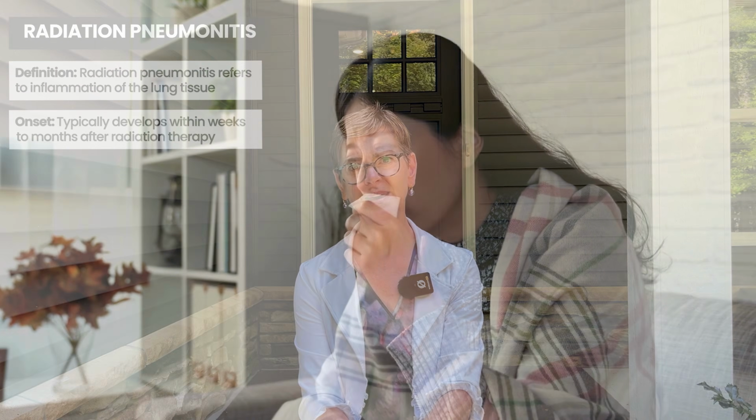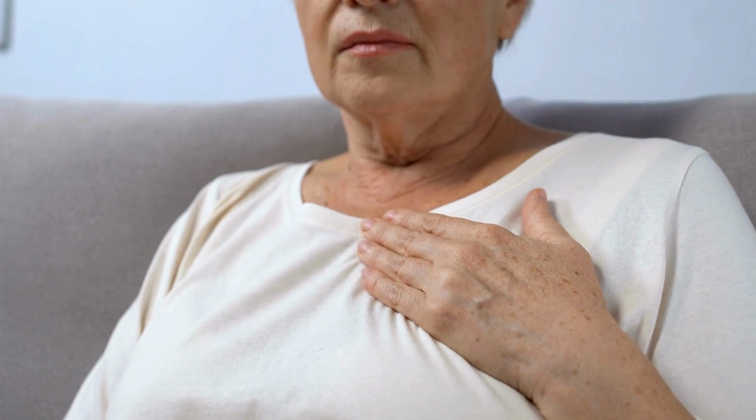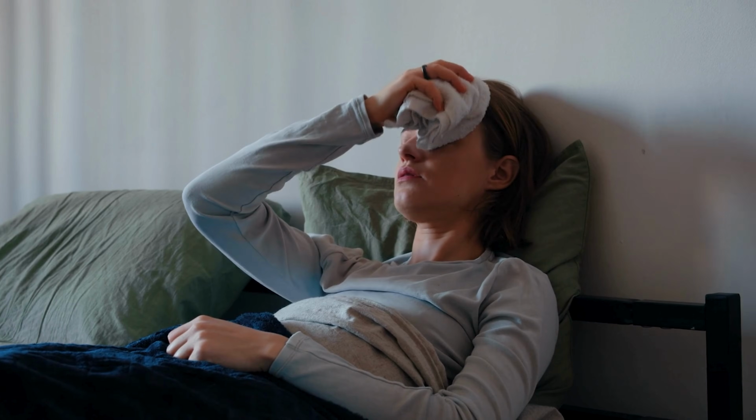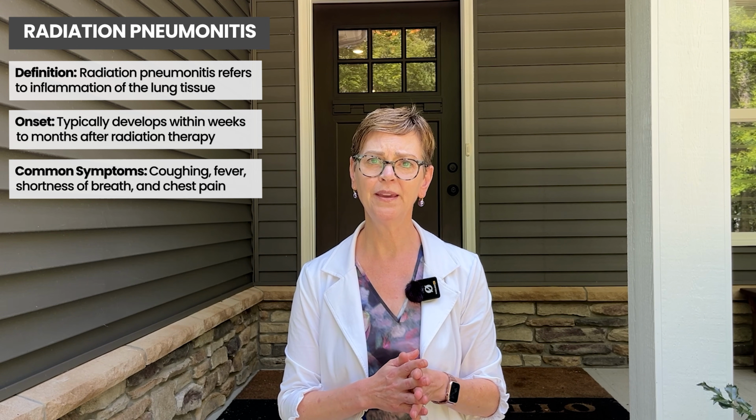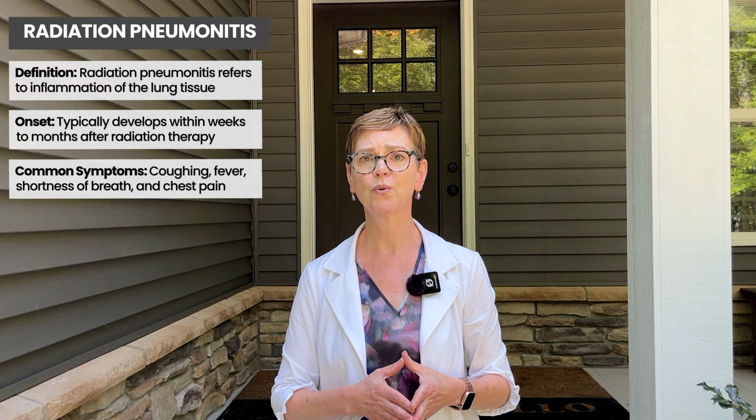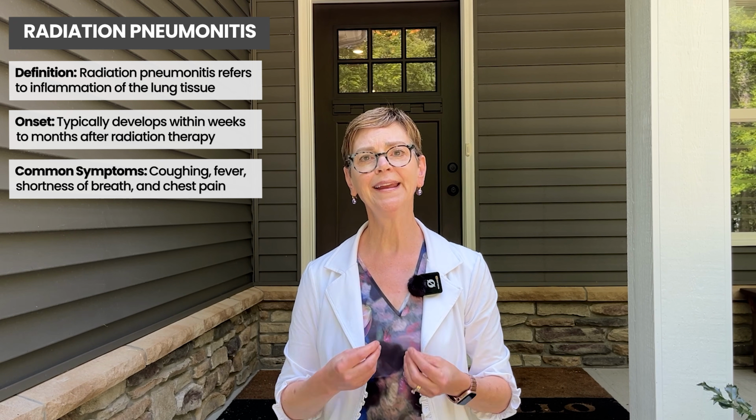This usually presents, or shows up, as I mentioned, pretty early on after radiation is complete or even towards the end of radiation therapy, and people generally have a cough, shortness of breath, and sometimes even fever. And it is very closely tied to radiation therapy. An X-ray will show some inflammation or whitening on the X-ray.